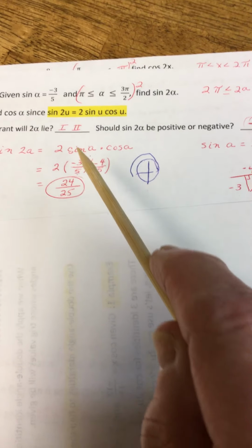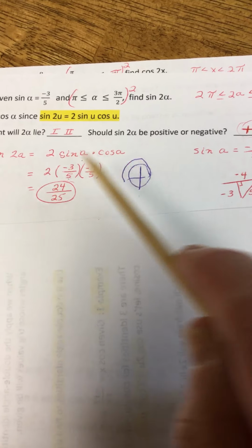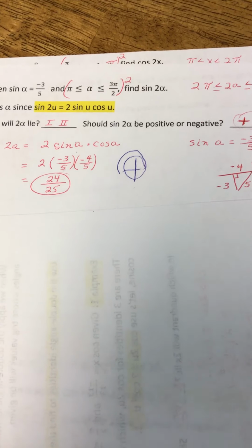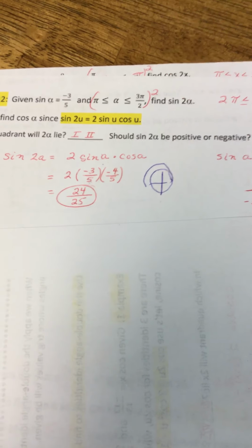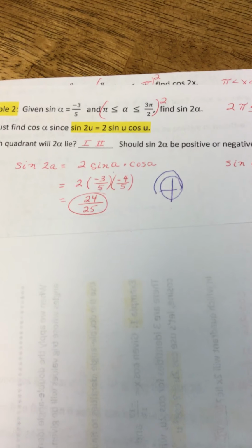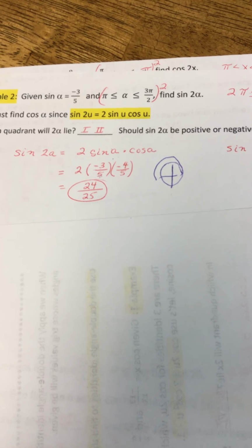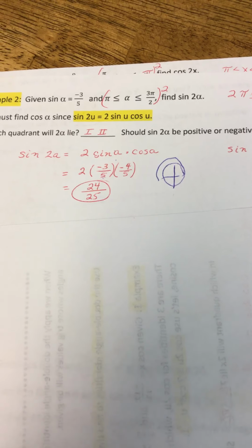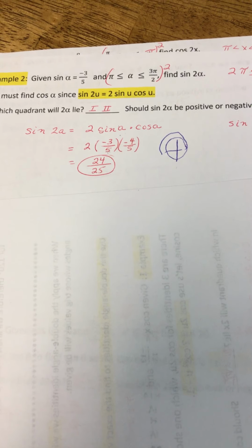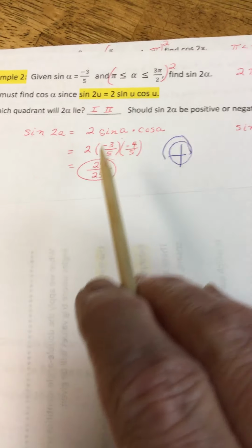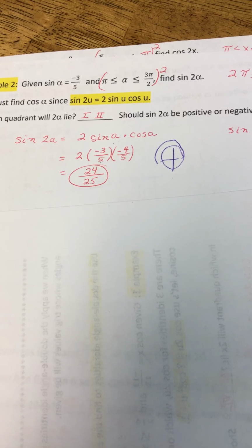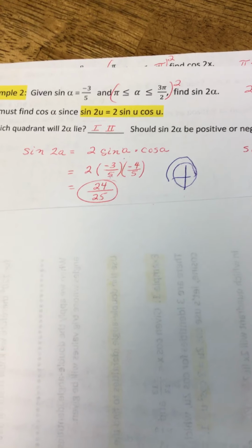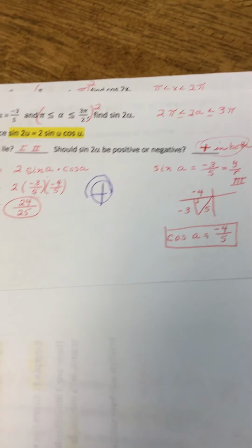So now I simply go over here and plug in my values. You're taking out the sine of alpha notation and putting in the numerical substitution for it. So then this just becomes arithmetic. Now, you are perfectly allowed to use your calculator, but give your answer in fraction form, exact form, not a decimal. Here I just multiplied negative times negative and got positive 12, times 2 would be 24, and 5 times 5 would be 25 in my denominator. So we said our answer here should have been positive, and it was positive.